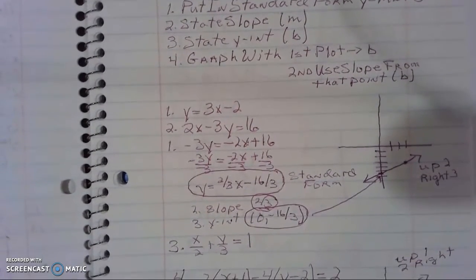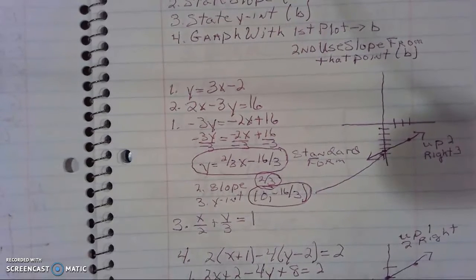Number 2, 2x minus 3y equals 16. Step number 1, I got it into standard form. Step 2, I stated the slope. Step 3, I had the y-intercept. Then I went over on the graph and found negative 16 thirds, negative 5 1/3, just a little bit below 5 on the y-axis. Put a dot there. Then from there I went up 2 units and to the right 3.